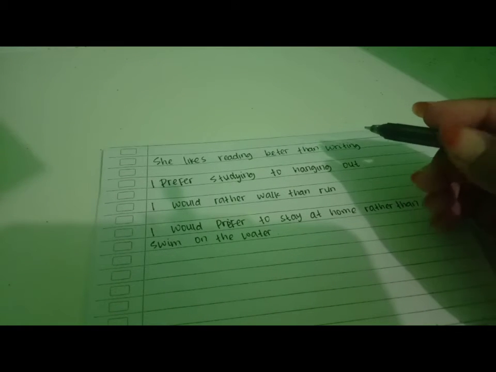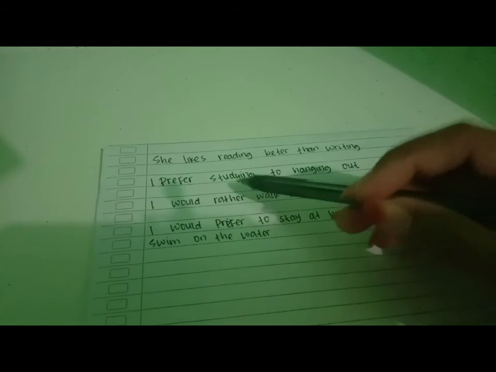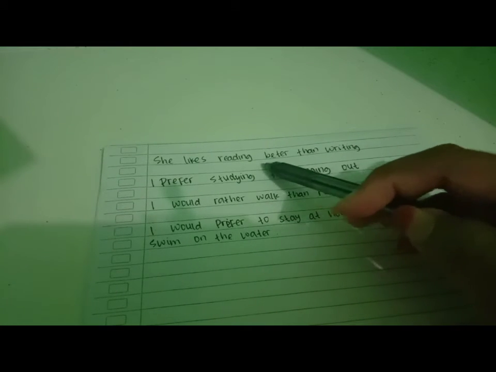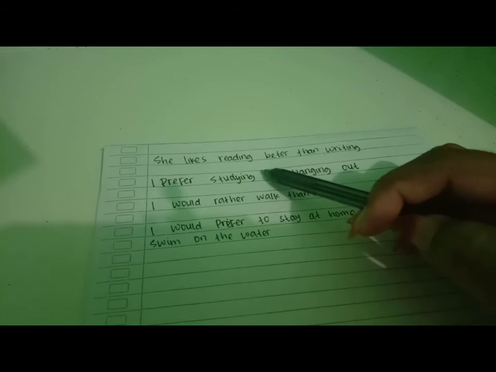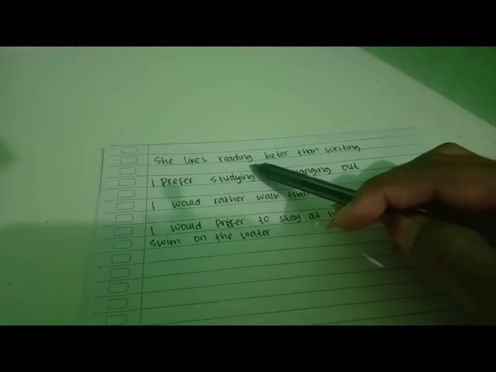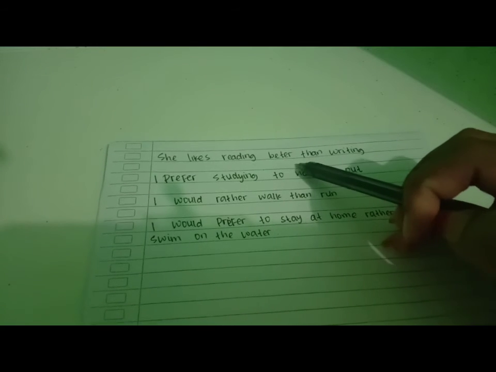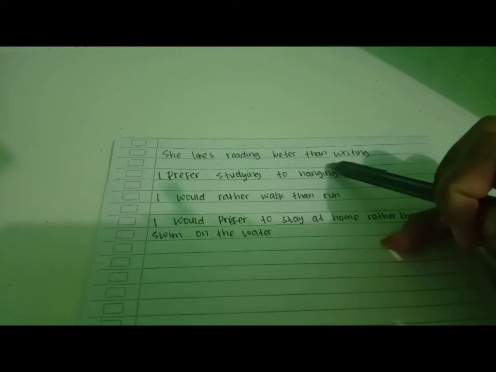Okay, this is an example of pattern 1: like and a noun. Remember, the verb-ing here is a noun. The partner must be better than, then another noun.